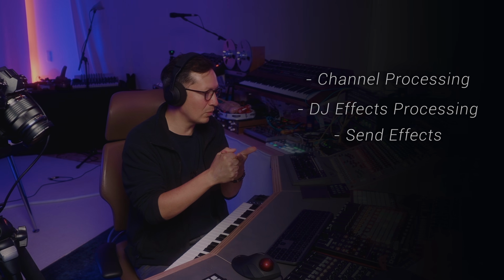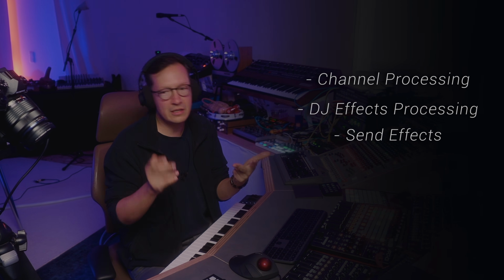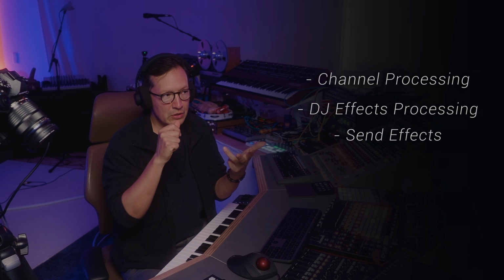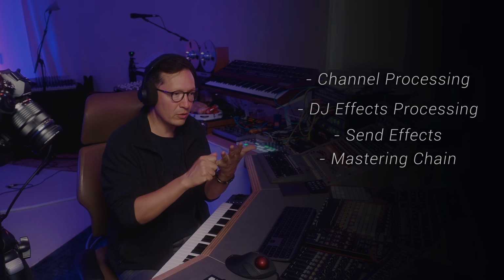So just so you know, in case this is all new to you, what this already includes is channel processing, DJ effects processing, send effects all set up to go with reverbs, delays, all the usual things you need. It also includes a mastering chain for loudness and processing, referencing workflow, all that stuff is in there.